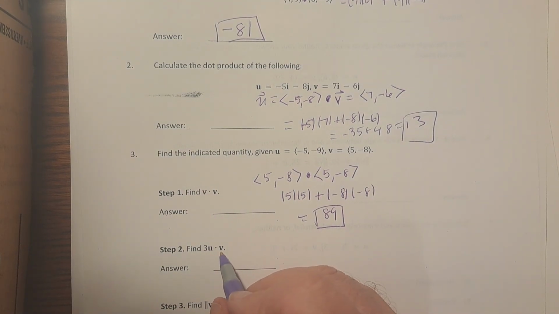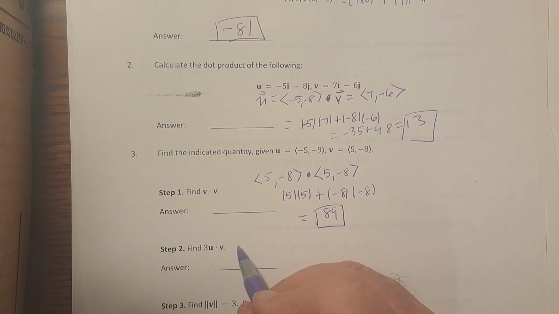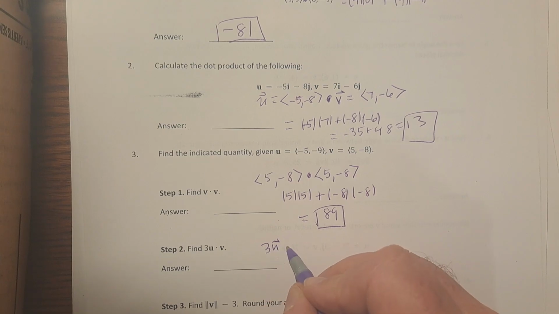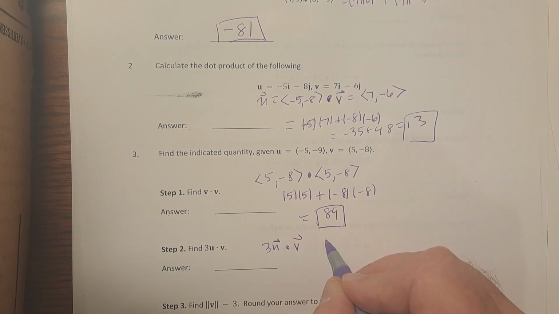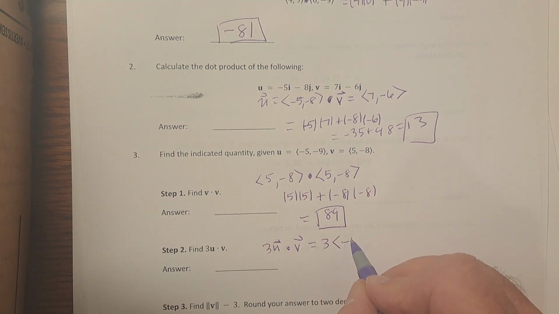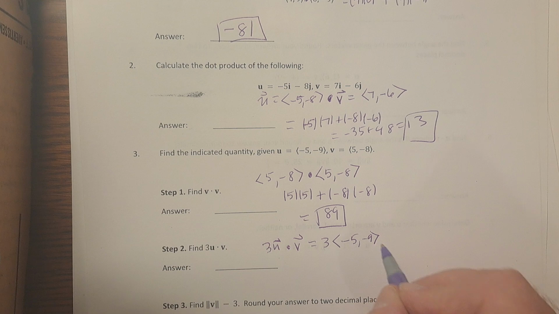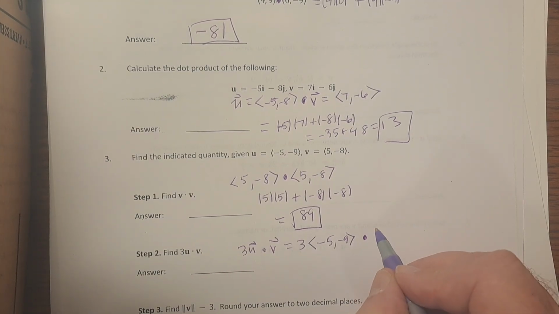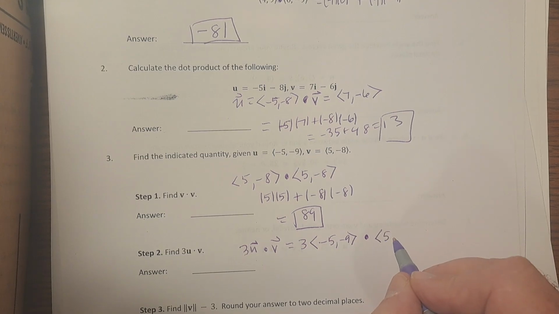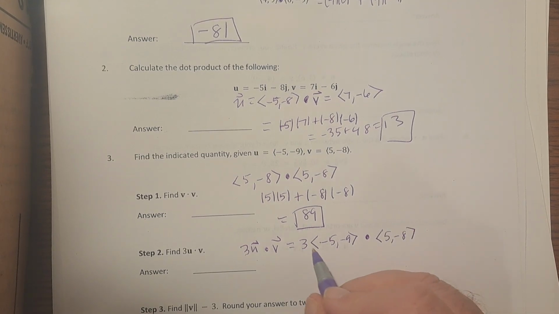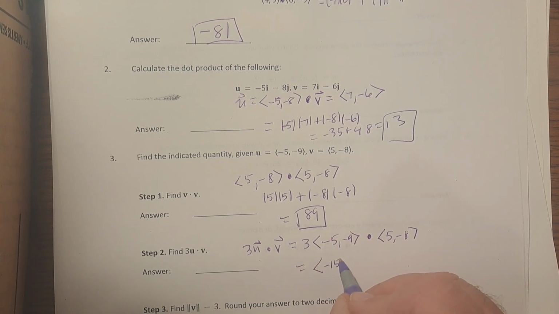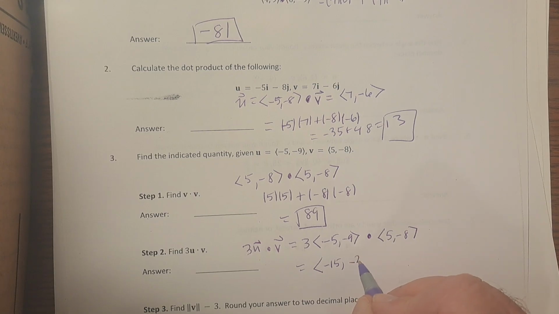All right, if you're going to do 3u dot v, you could do 3u first, then dot it with v. So that would be 3 times the vector minus 5, minus 9. And then after doing that, you would dot it with v, which is 5, minus 8. So multiply the 3 through into each component, because that's how scalar multiplication works. And you get minus 15, minus 27.